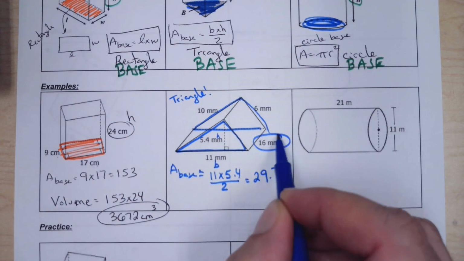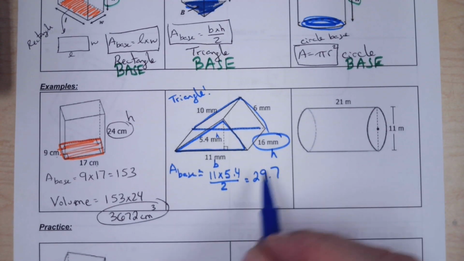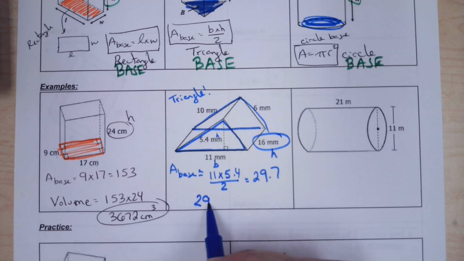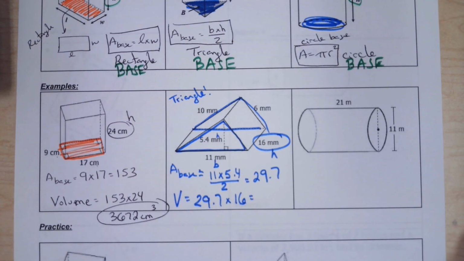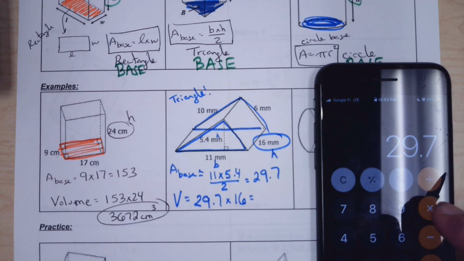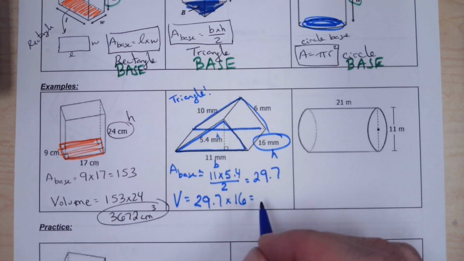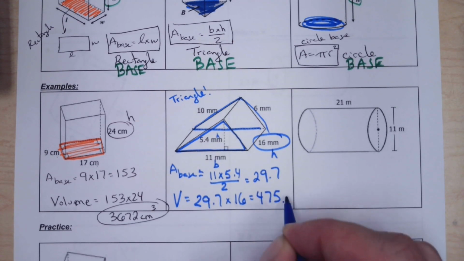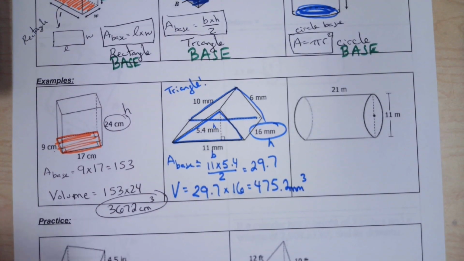So this number right here is my H. That's the one that I need. So I'm going to take 29.7 times 16. So this would be my volume, V for volume. So that is 475.2 millimeters cubed.